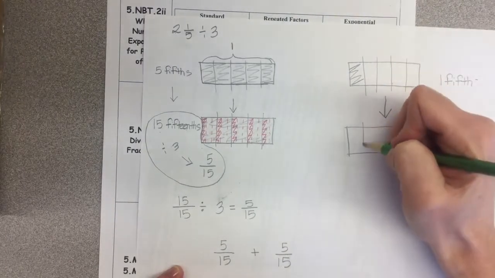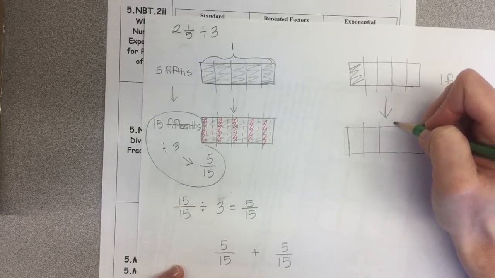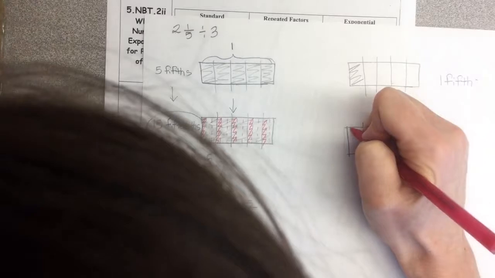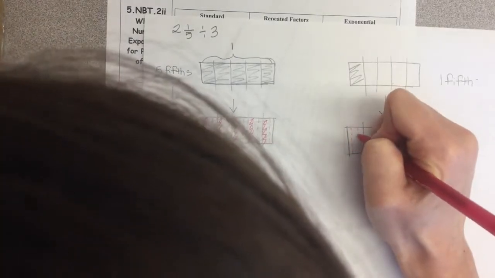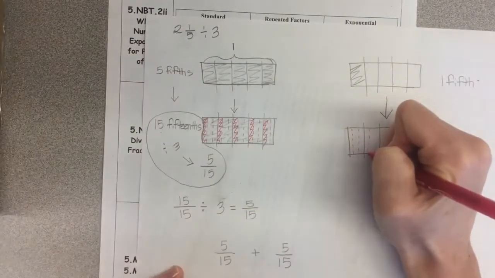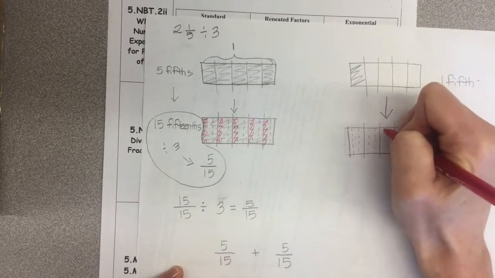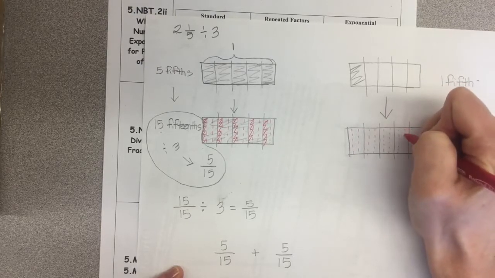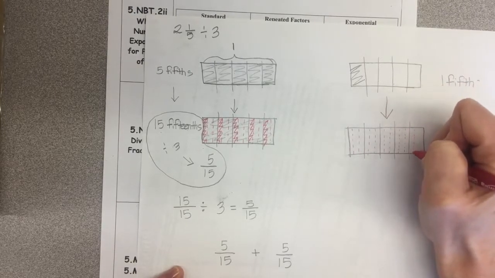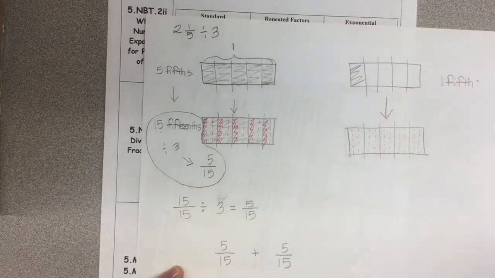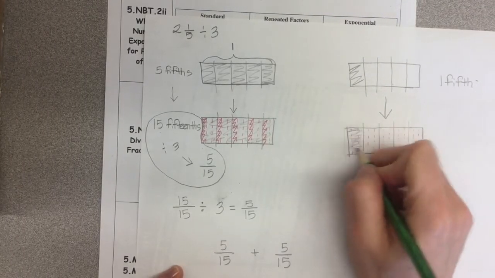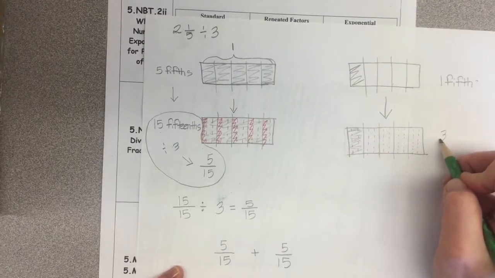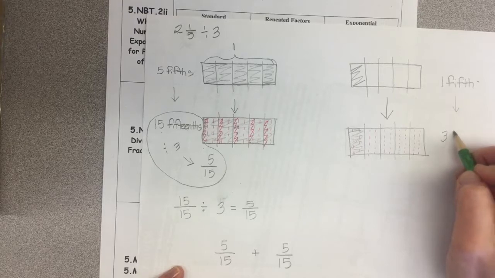So here's my fifths. And I'm going to break each of those once again into 3 pieces. But this time, remember, I only had one of the fifths, so I only have 3 of the 15ths. Okay, so 1/5 is the same as 3/15.